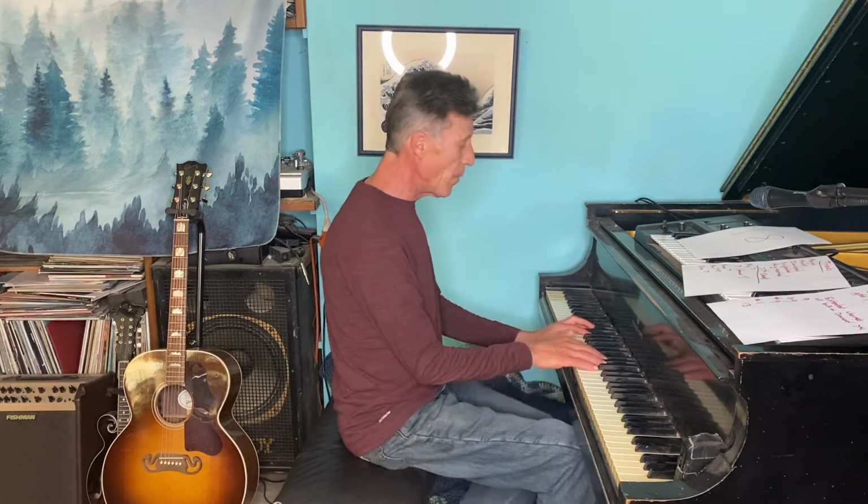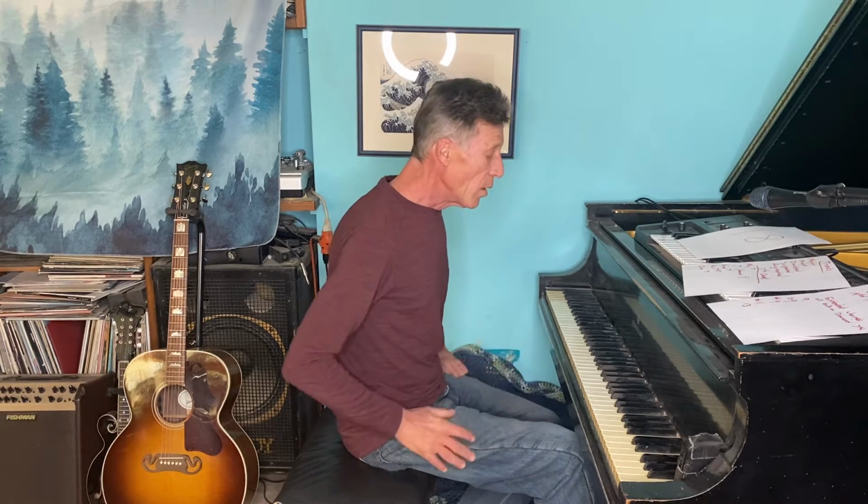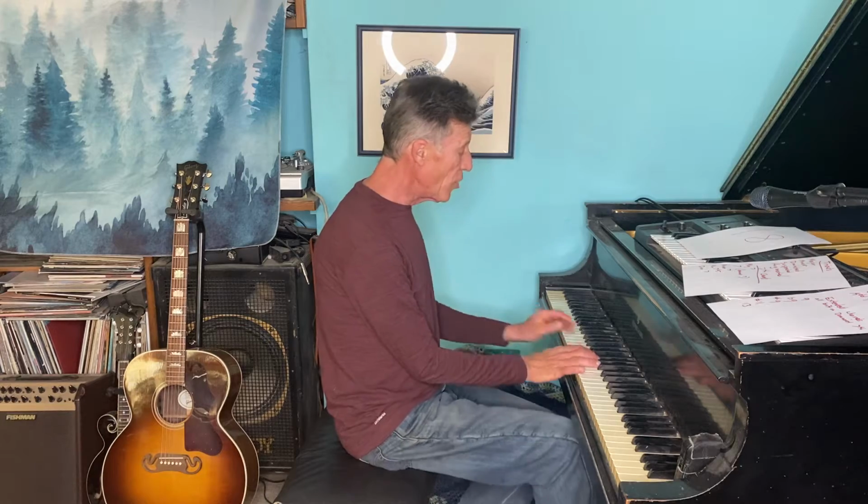There is some use of it, however, melodically and especially in Middle Eastern music. All right, so we now have all 7 modes that we've learned.